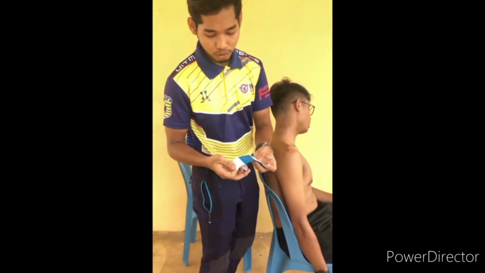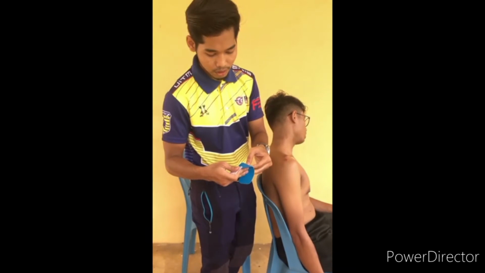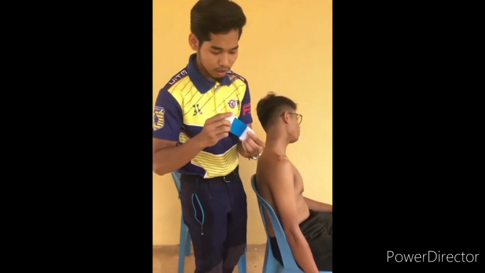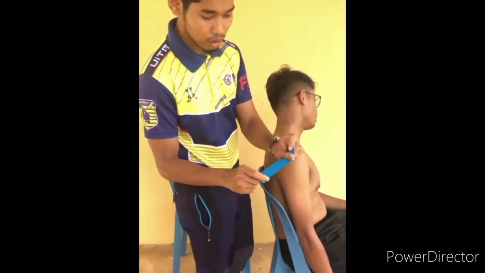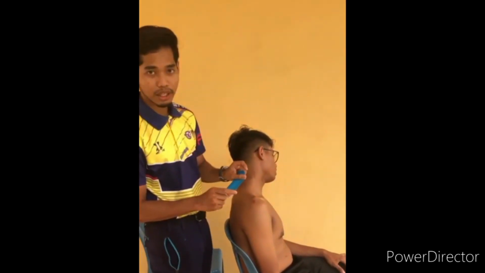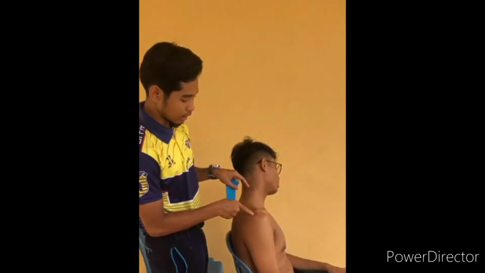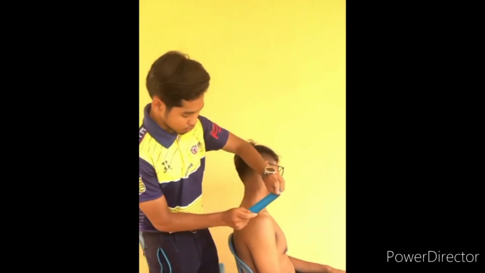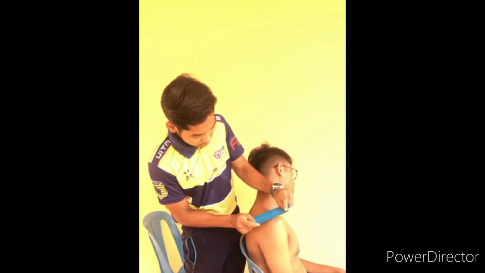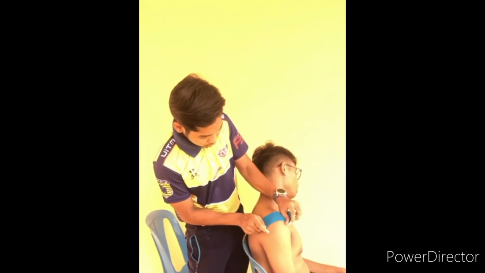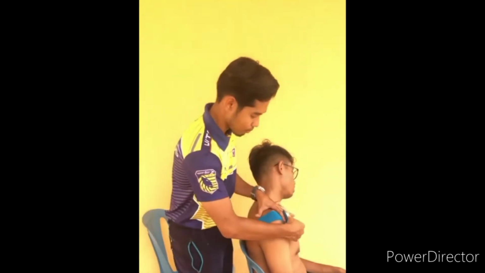So make sure to not touch the adhesive of the tape, and then apply pressure using your thumb, held flat like this. We will stretch around 80%, and I already put a spot on the AC joint. So 80%, 100%, 80%, and put it on. And zero stretch at the end of the kinesio tape.